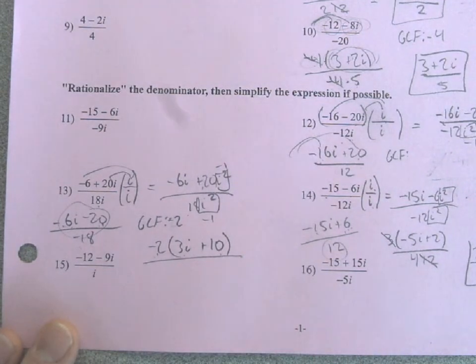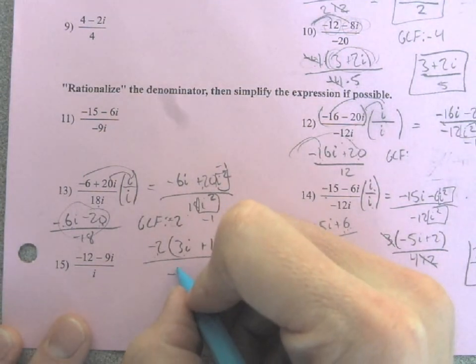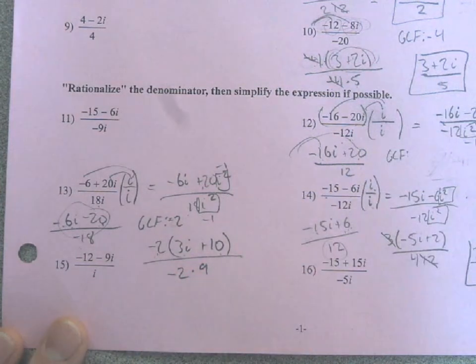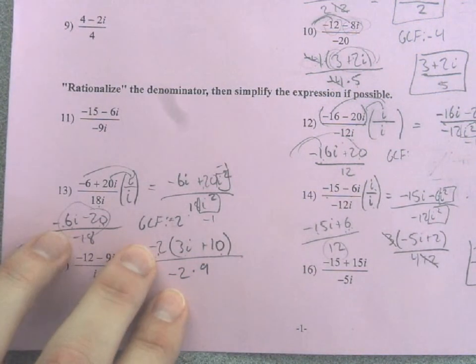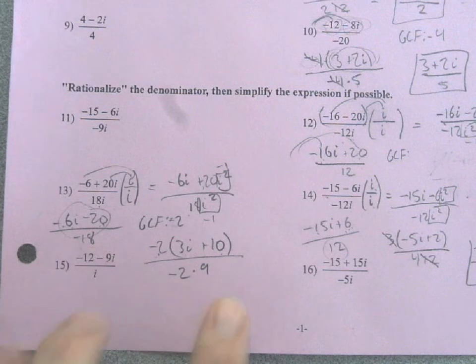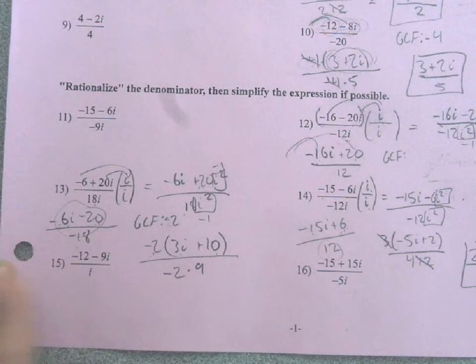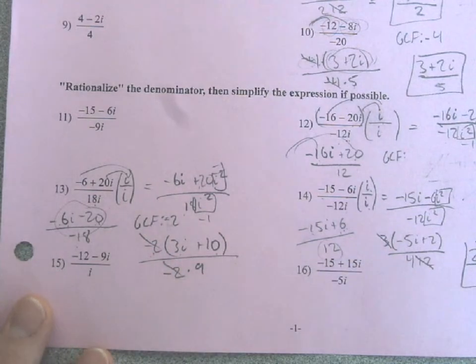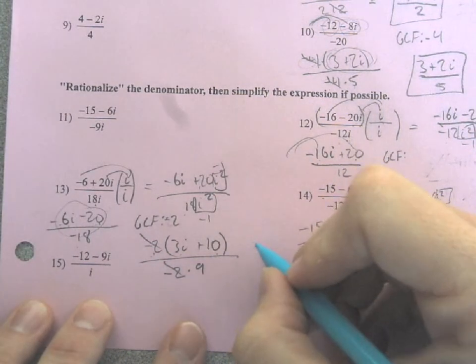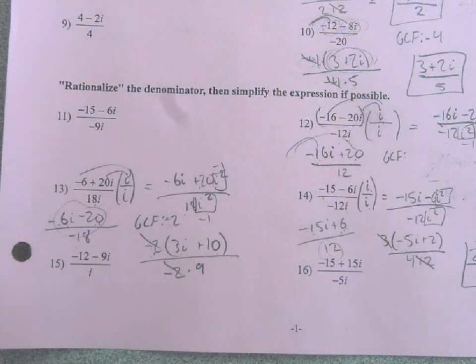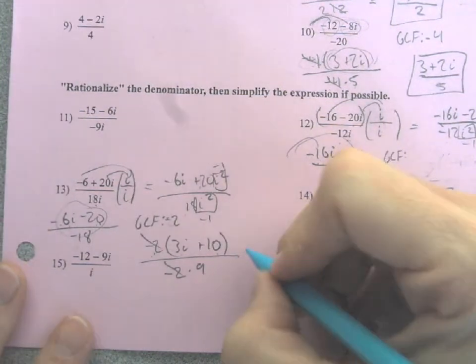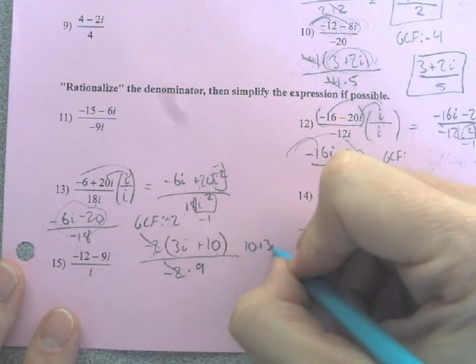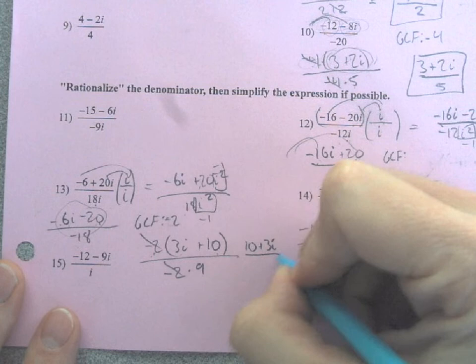Now the bottom is a negative 18, which we can rewrite if we want as negative 2 times 9. Again, we're trying to find the common factors here. And since 2 goes into that, we can say 2 times 9, but it's also negative. So we want to cancel out the 2 and the negative at the same time, which will leave us with basically what's here. But we want to put the i in the back. So 10 up front, 3i in the back, 9 on the bottom.